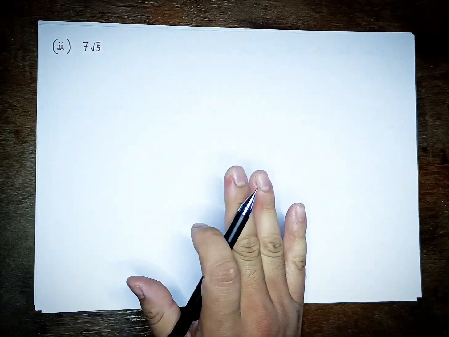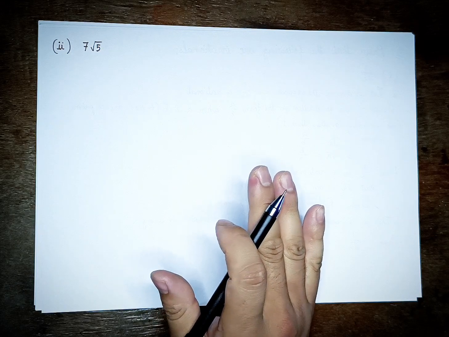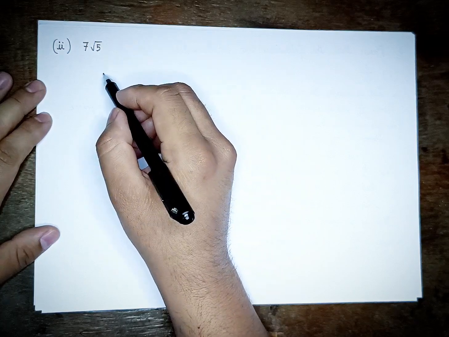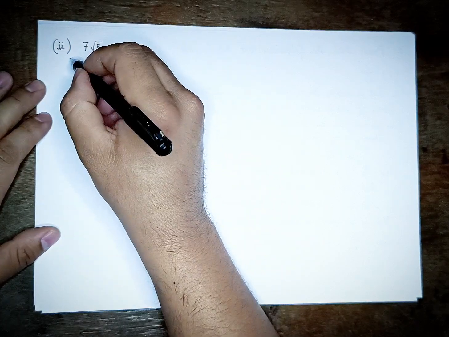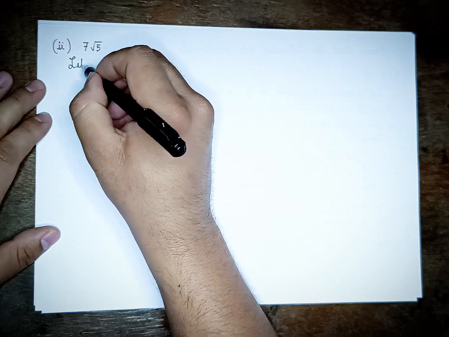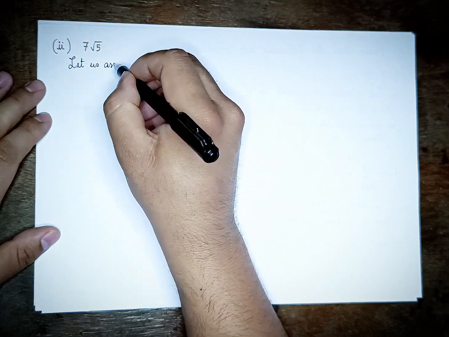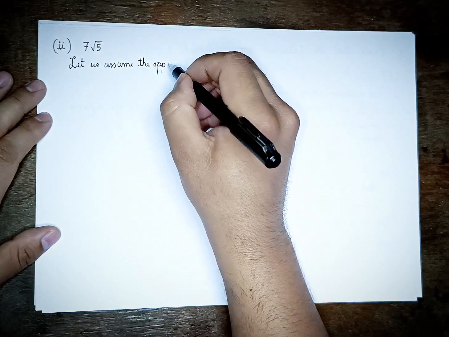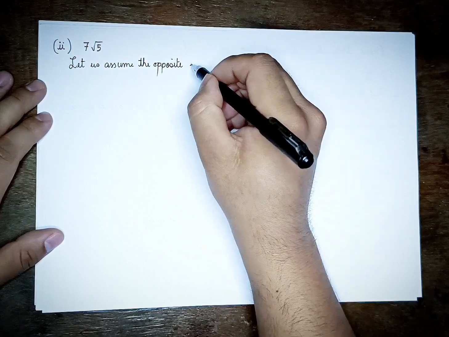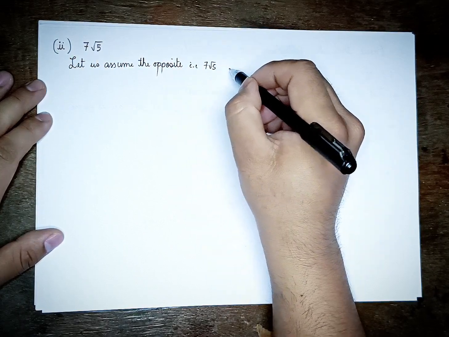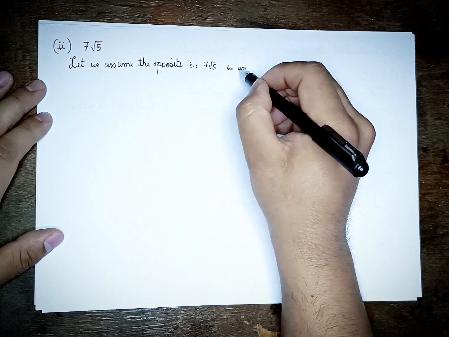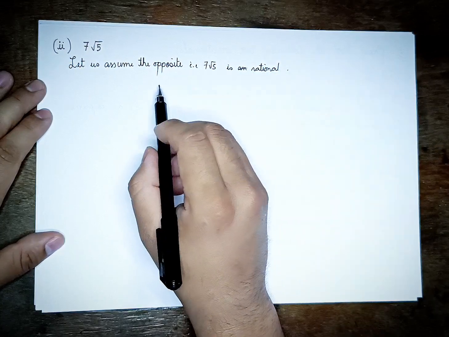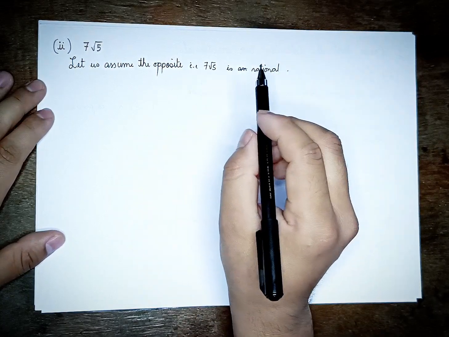Next, let's solve Roman number 2. We will be solving 7 root over 5 as an irrational number. First, let us assume the opposite, that is, 7 root over 5 is a rational number. If this is rational, then 7 root over 5 can be written in the form a by b.